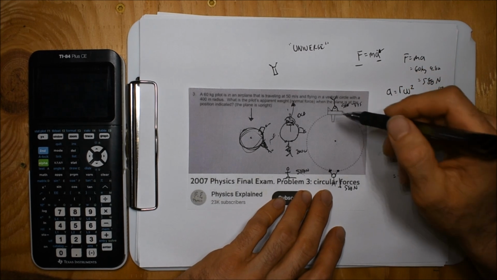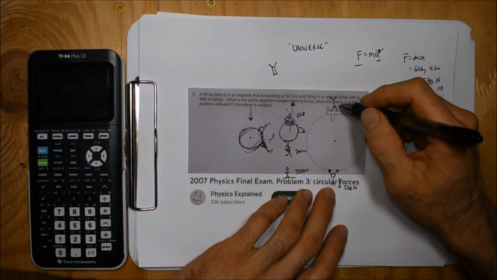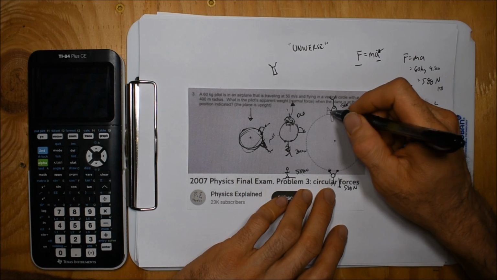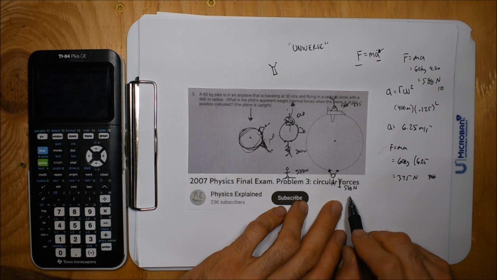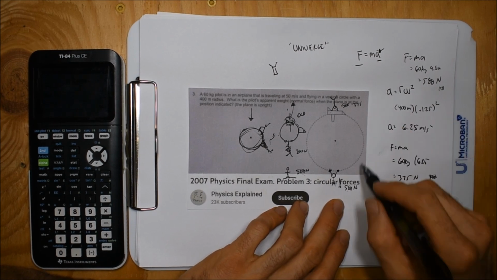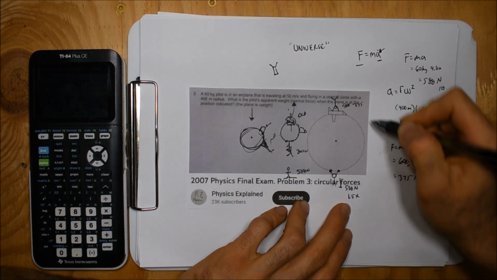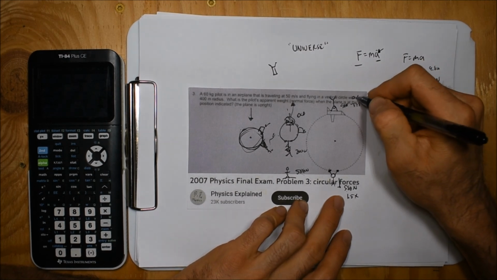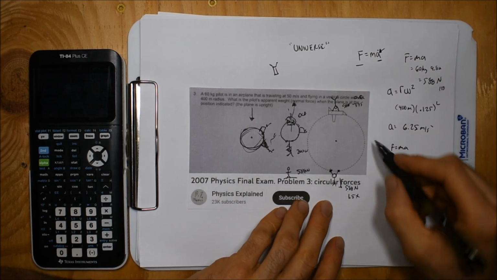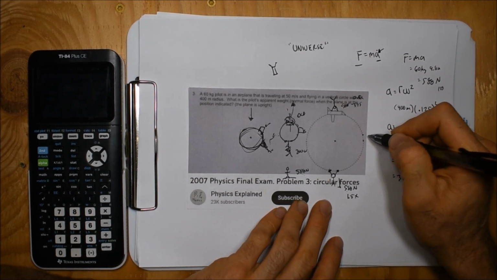You weigh definitely way more than half as much right there. On a scale, you'd be like, whoa, I'm becoming weightless. But here, no way. You're going to weigh almost twice as much. You're going to weigh 1.5 times your weight. Here, you're going to weigh 0.5 times your weight. And here, it's normal.